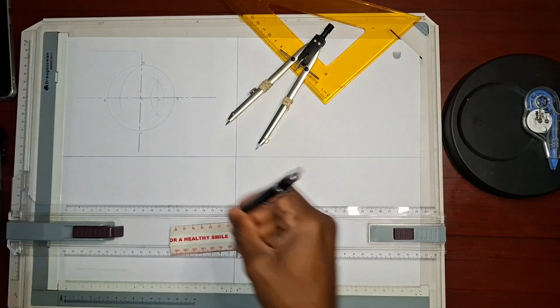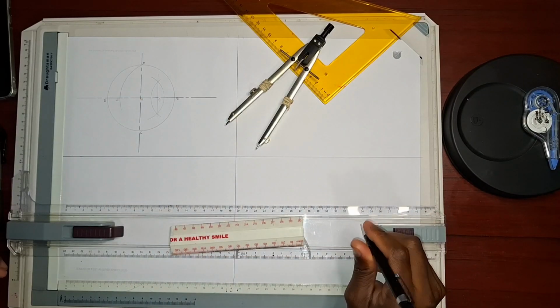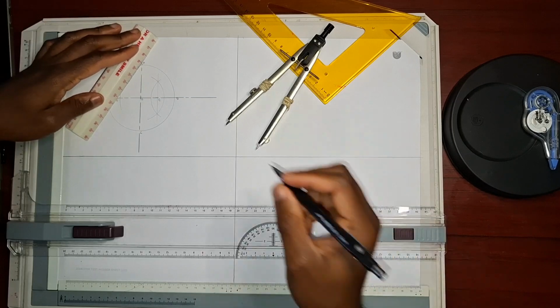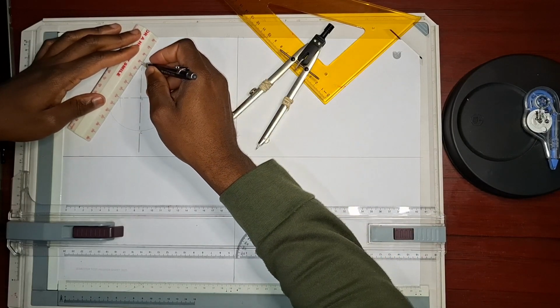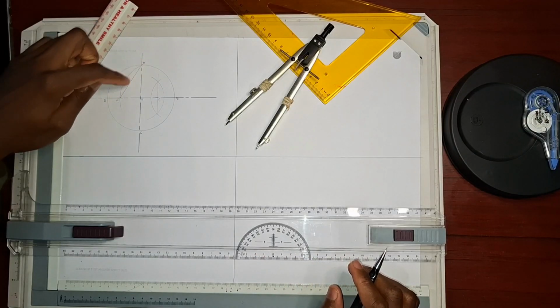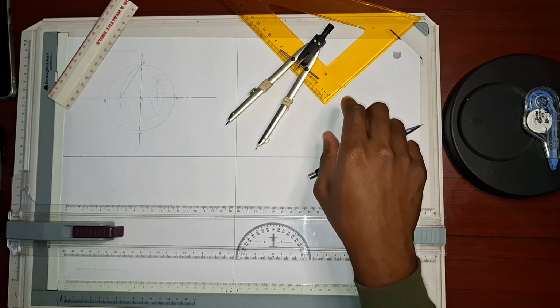And then you call that intersection F. And then this length from A to F, A to F, is the length of one side of your pentagon.